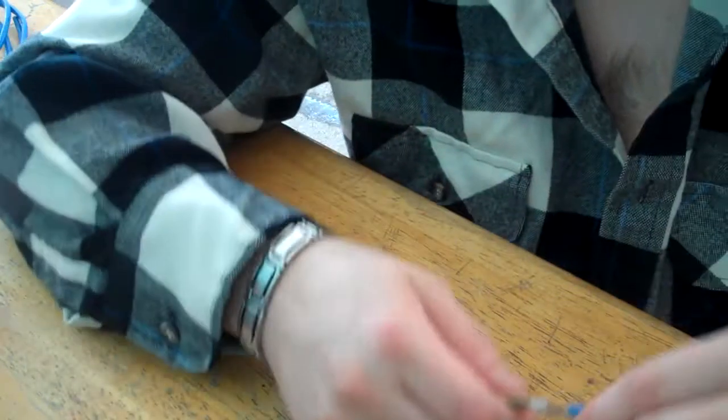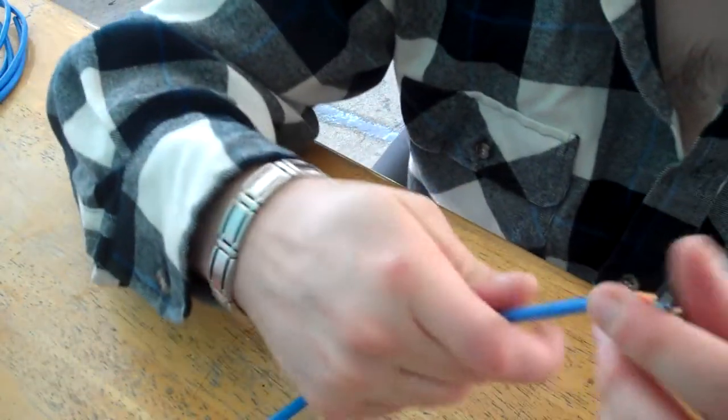I'm going to gently cut everything off. There it goes. And now the key to this step is to get it down on the wire. You see how close that is?